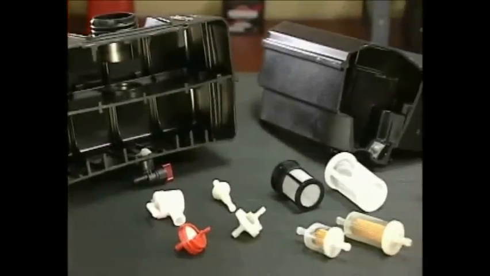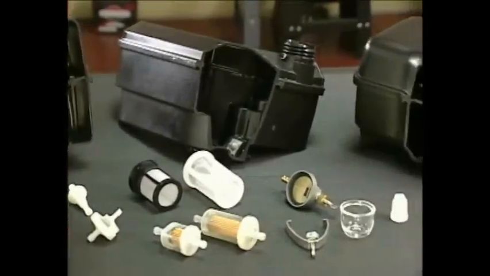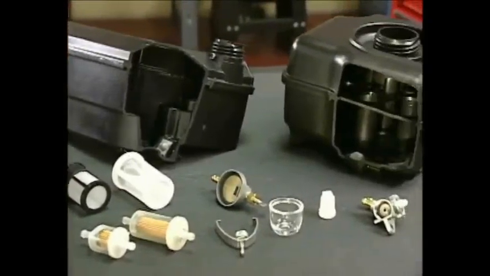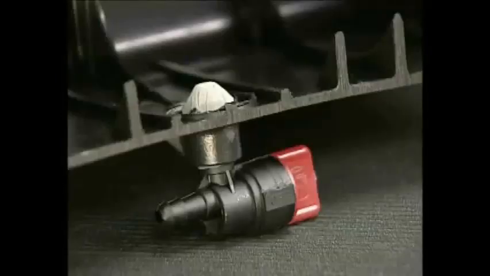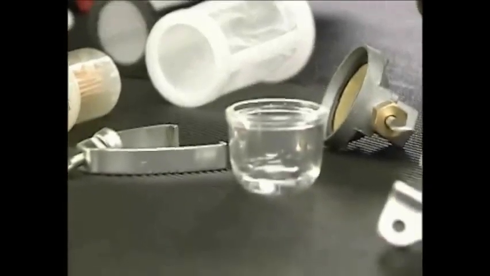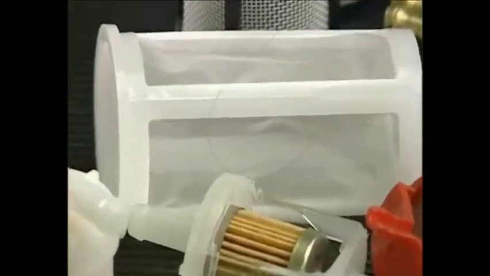Ultimately, original equipment manufacturers decide what fuel filter will or will not be used on the application, with the exception of most Briggs & Stratton fuel tanks that come standard with fuel filters. Fuel filters are rated by the size of debris the filter will not allow through the filter media. This measurement is referred to as micron size. There are 25,400 microns in 1 inch. By comparison, an average human hair is 40 to 300 microns thick.